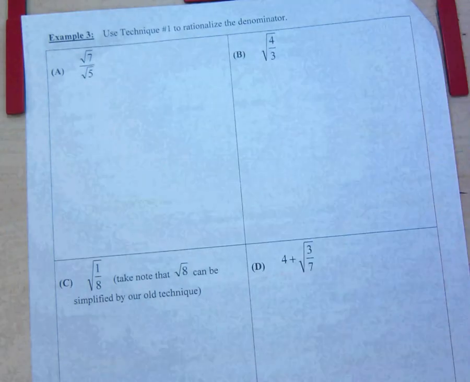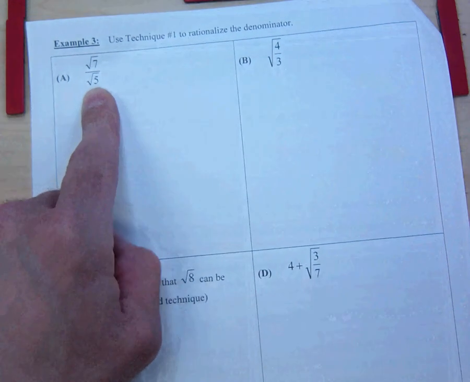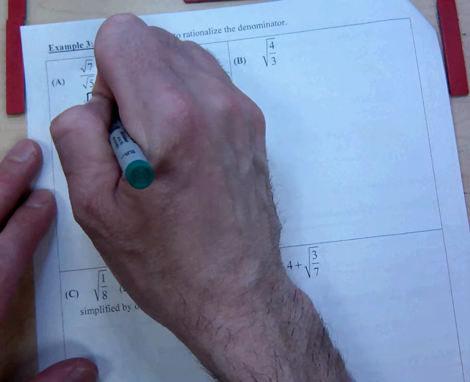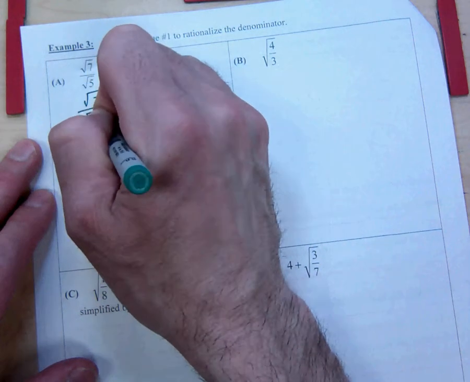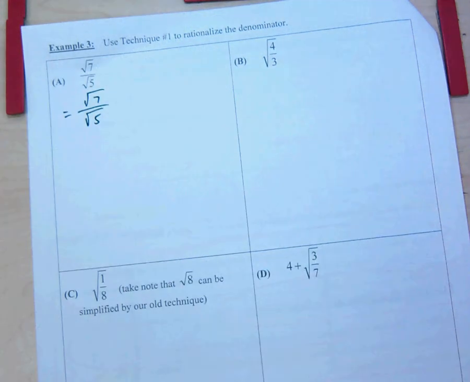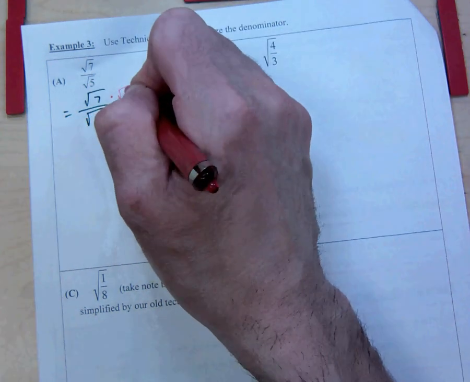All right, do you see a radical in the denominator? Yes, that's a problem. So how do I eliminate that square root of 5? What do I do? By the way, don't ruin the problem. Rewrite it first. What can I do to get rid of that square root of 5 in the denominator? What's the trick? Times it by square root of 5 over square root of 5?